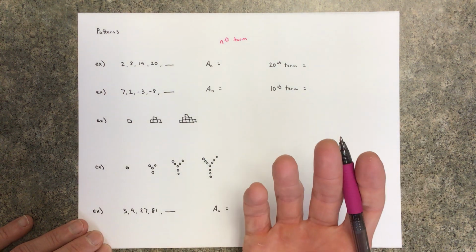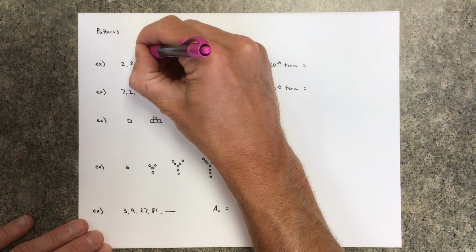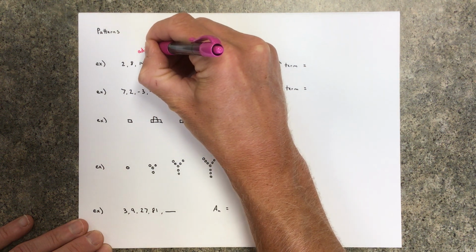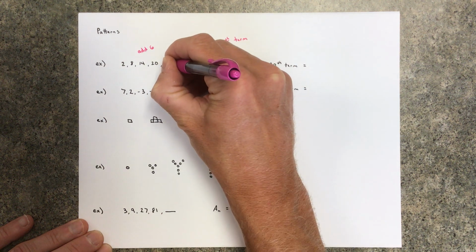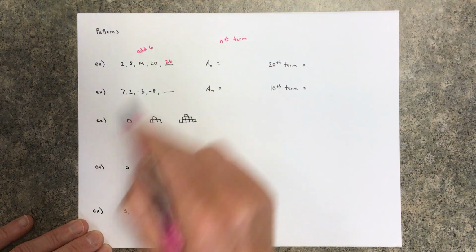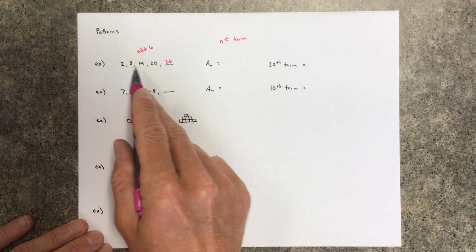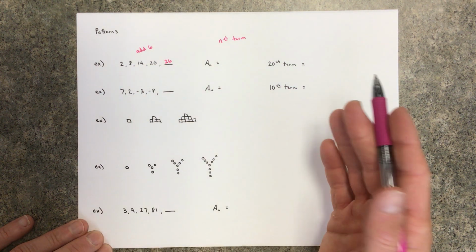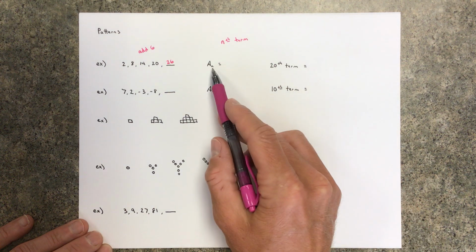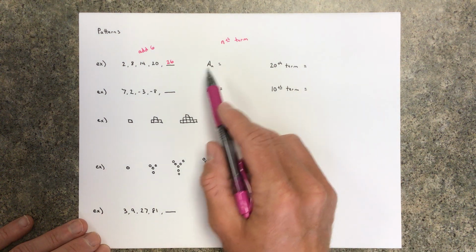You're like, oh, I see. The pattern is you're adding 6 every time. Add 6, add 6, add 6, and so the next term, of course, is 26. Okay, so I can find the next term. I could find the 20th term. I could just list them all out and count them to the 20th term and figure out what it is. But this is why this model is going to be more helpful.